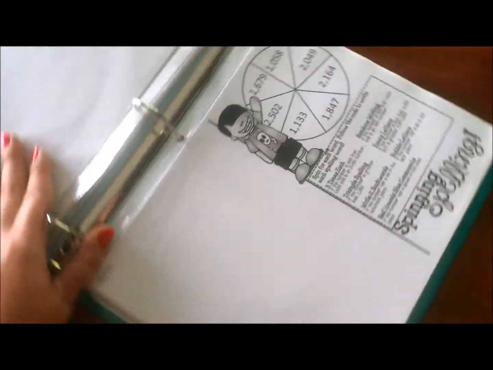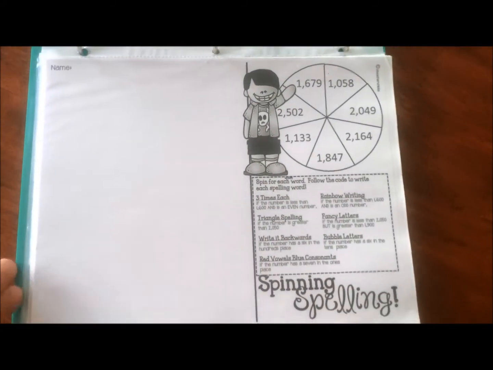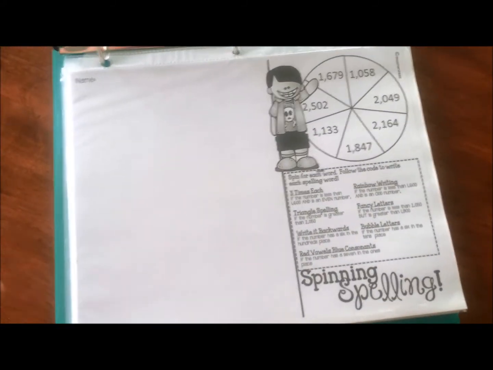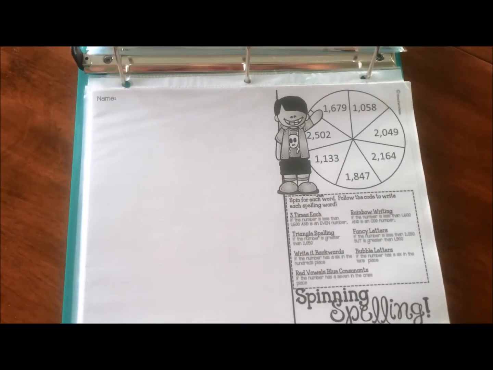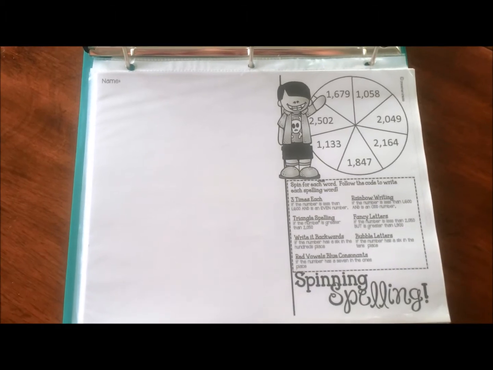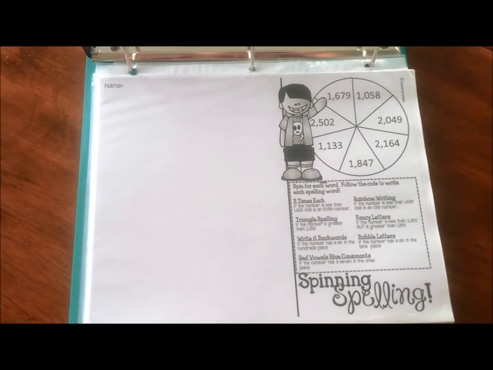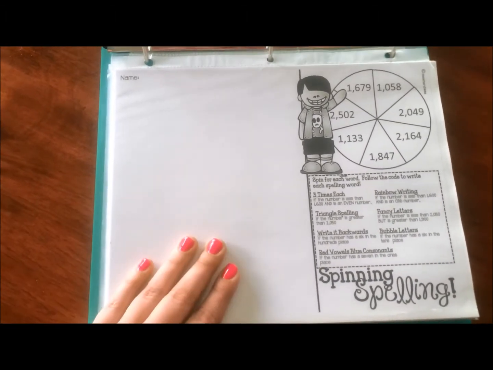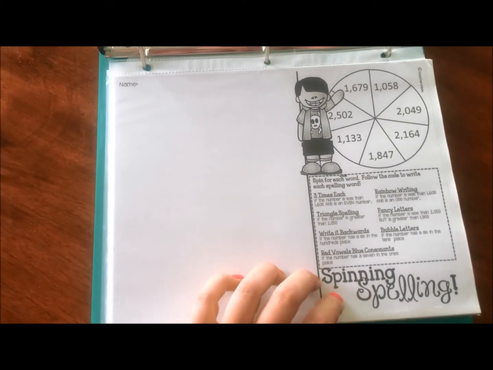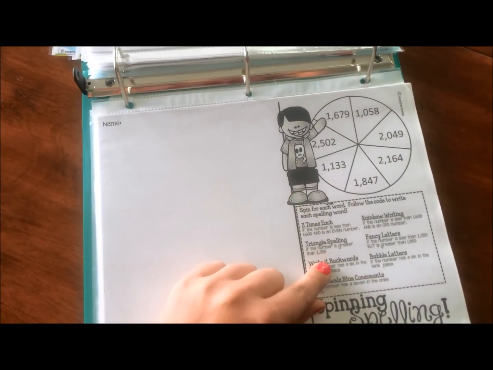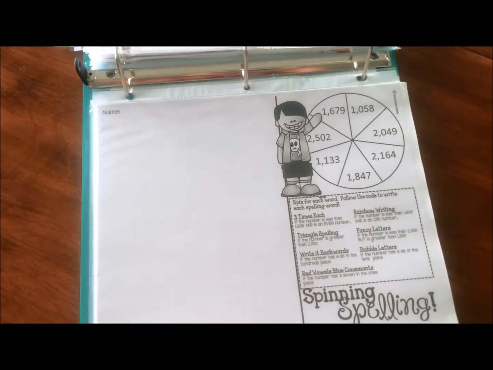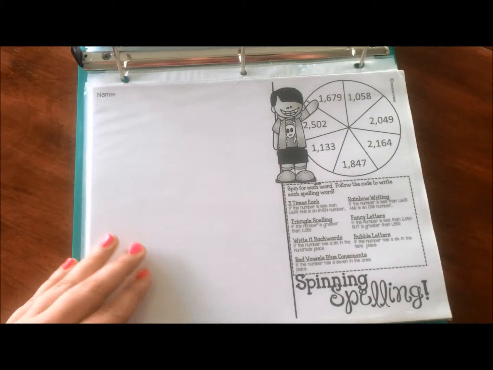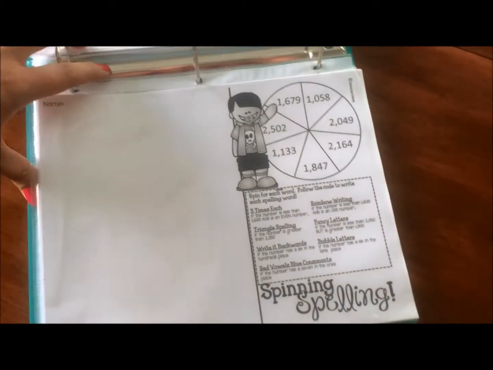And then the last thing that's included, depending on the grade level, is just some extras. Like for the 2nd grade one, they're doing some ghost spelling where you're using a white crayon and then coloring over with marker. It's just a fun way to practice spelling. 3rd grade, they're doing some spinning sentences where they're having to use math to figure out what they should do. If they're doing rainbow spelling, fancy letters, bubble letters, what they're actually doing to practice that word.